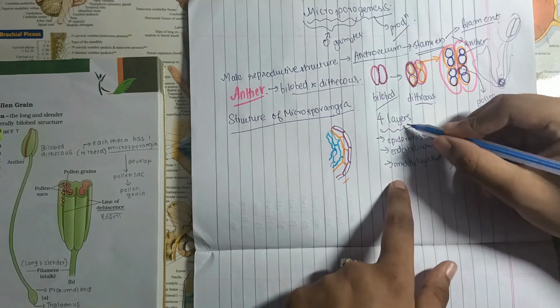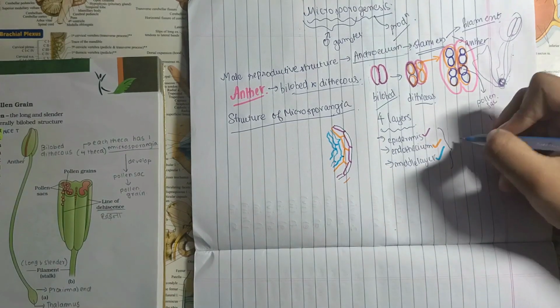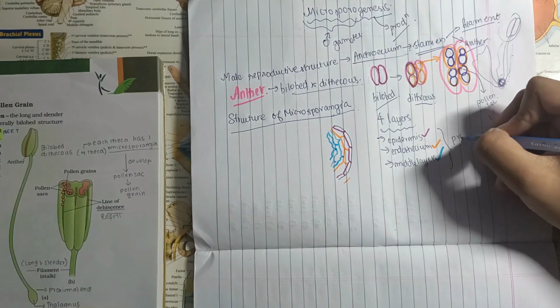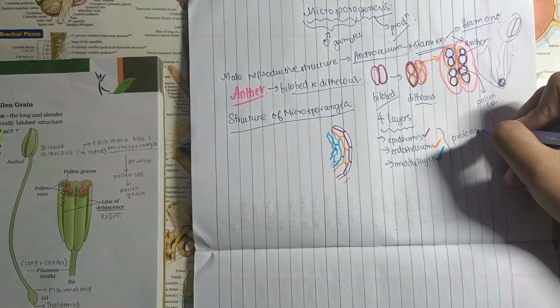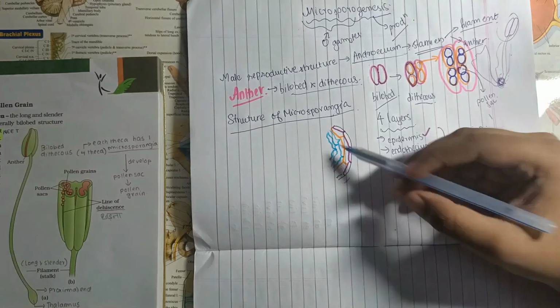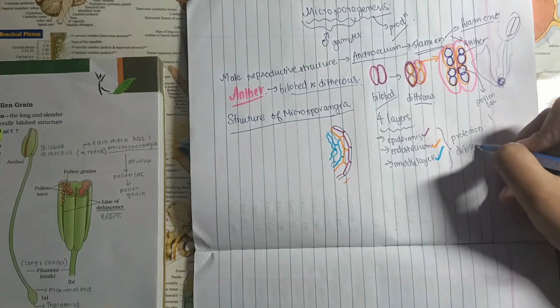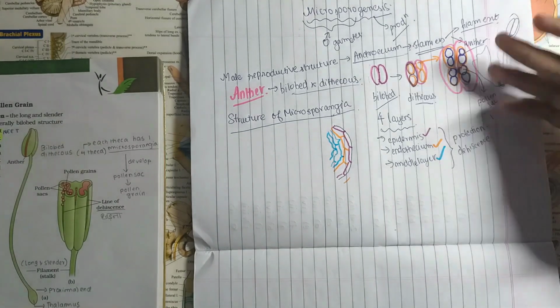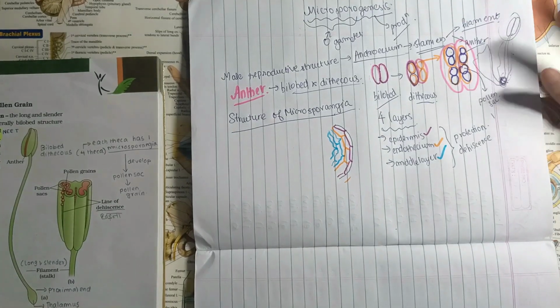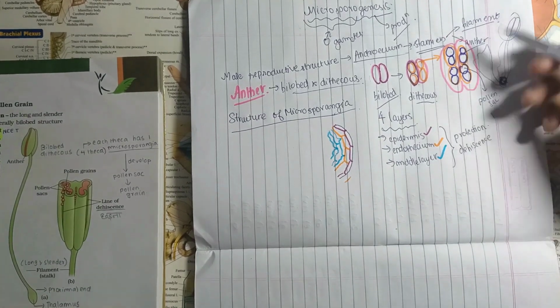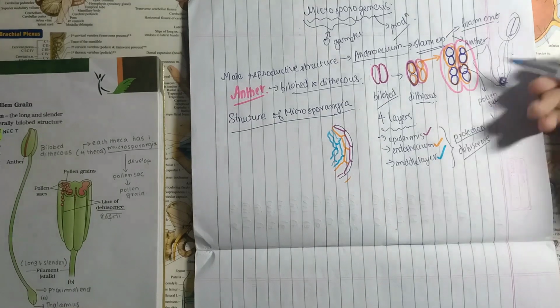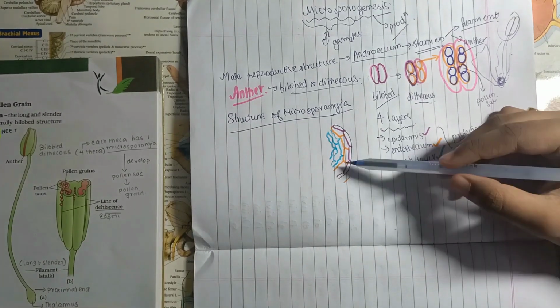The first 3 layers are useful in protection of the microsporangia. The first function is that they protect it, and the second one is dehiscence. Dehiscence means the splitting open and release of pollen grains. Protection and dehiscence is the function of epidermis, endothecium, and middle layer. Middle layer is 3 to 4.